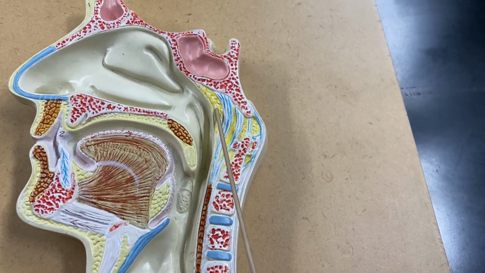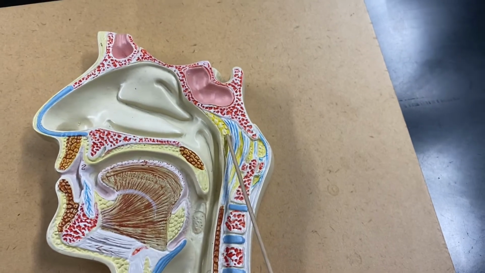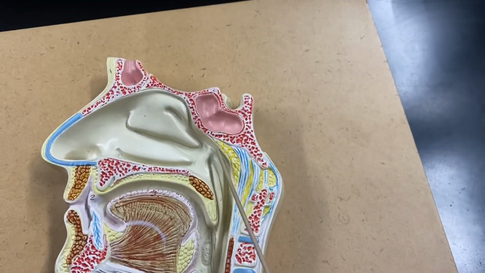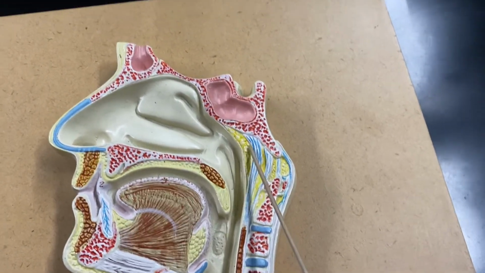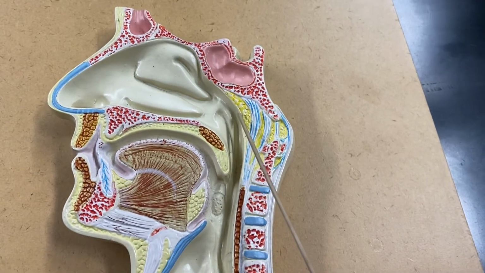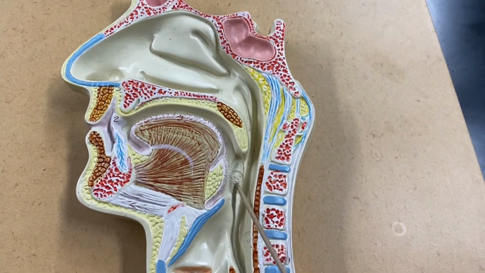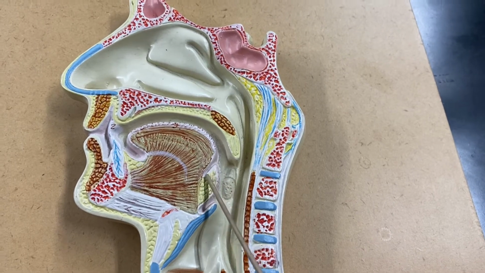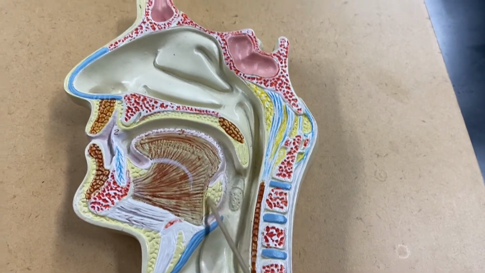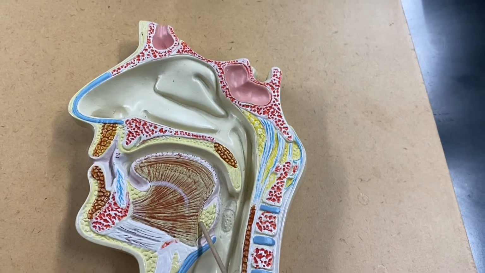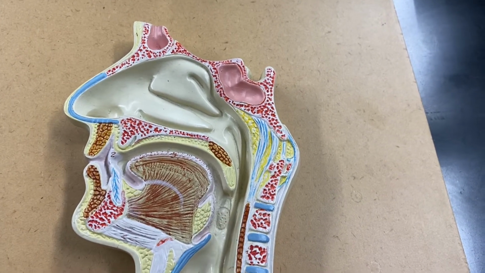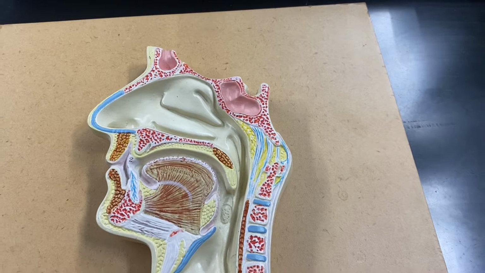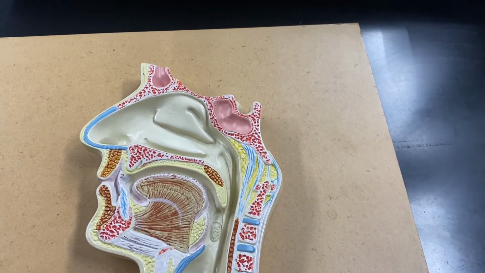This is just fat shown here. But in this area, you would have pharyngeal tonsils. Those are palatine tonsils. And in this area are lingual tonsils. Right? Those are tonsils, part of your lymphatic system.